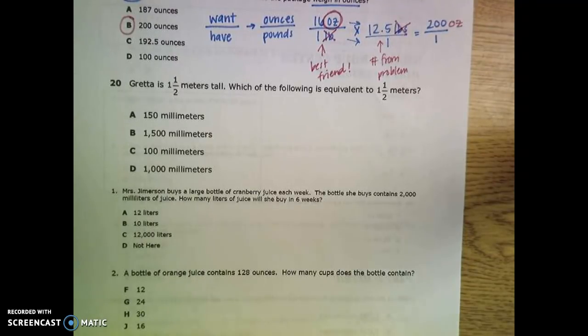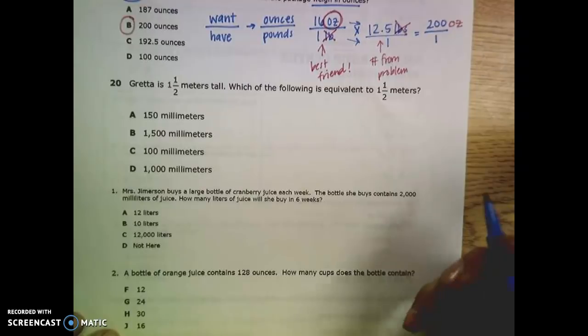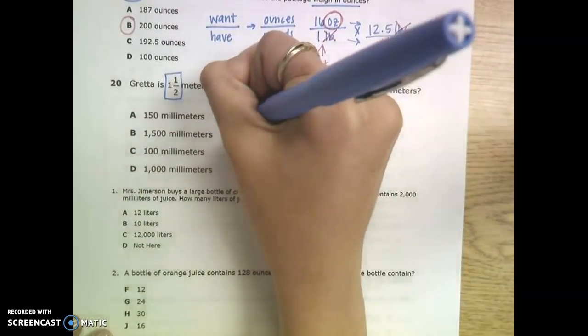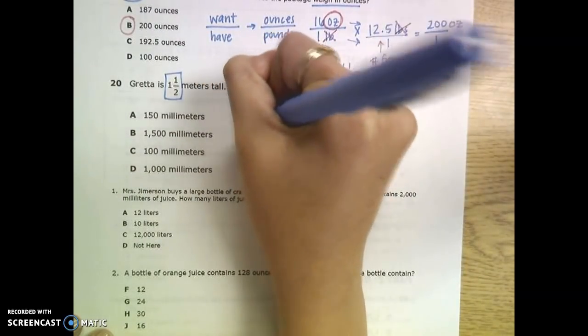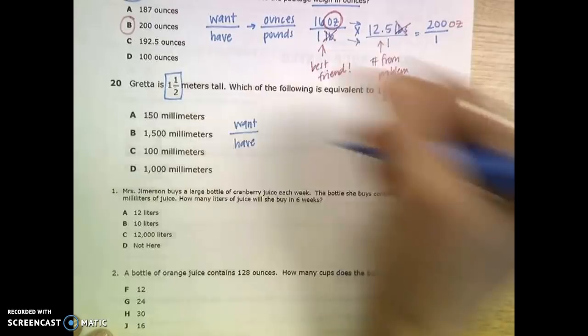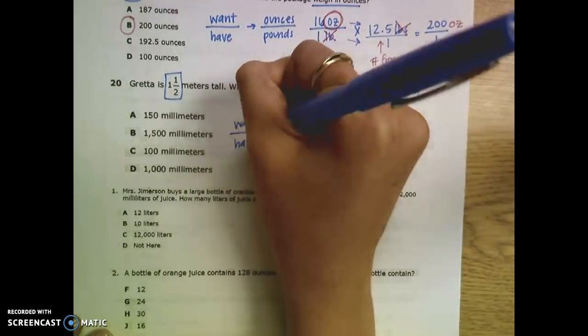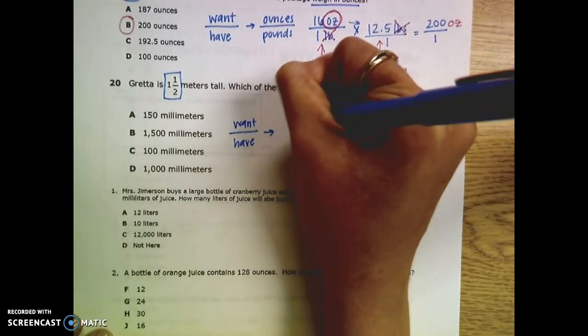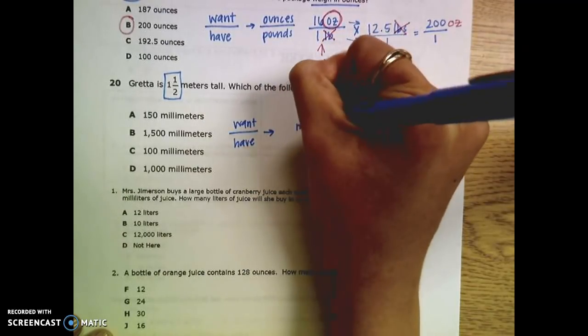Which of the following would be equivalent to 1.5 meters? So we were given 1.5 meters. I want millimeters. So I want over half, same proportion as last time. Now I want millimeters.